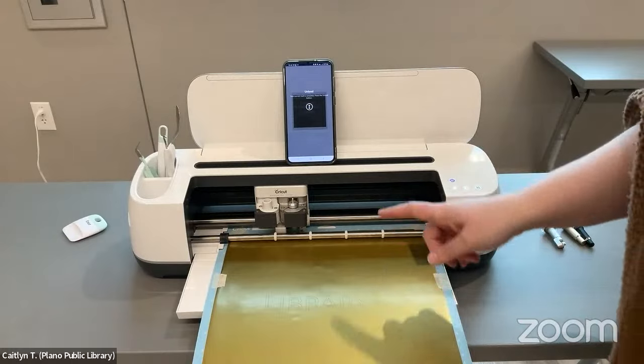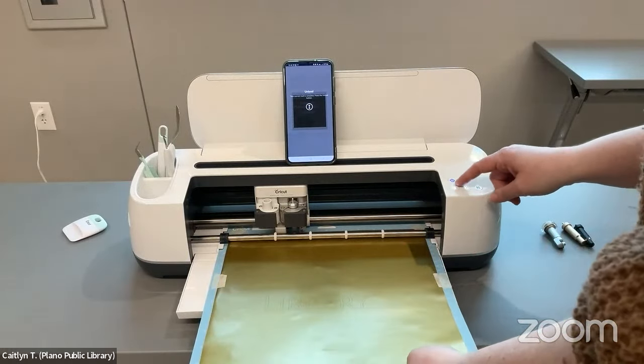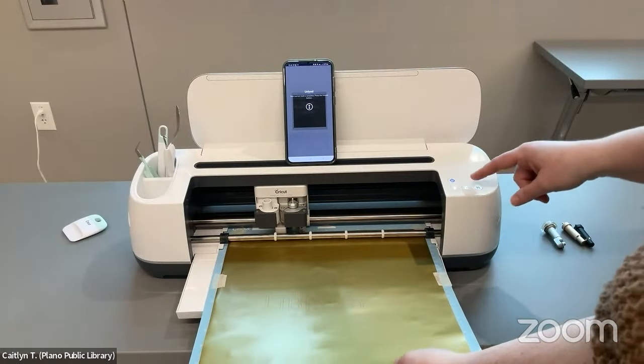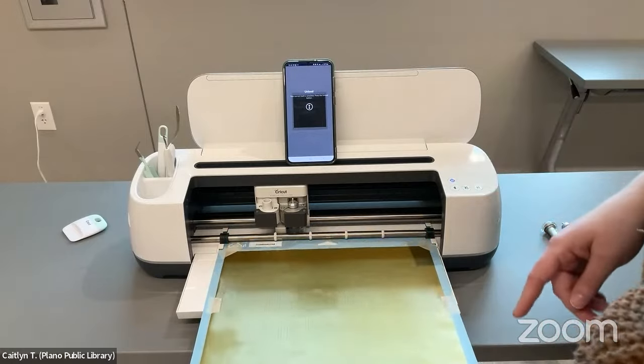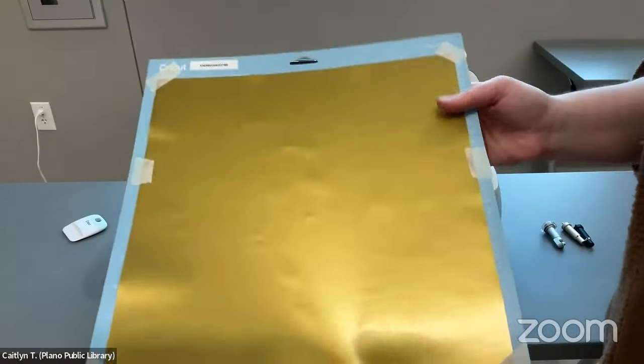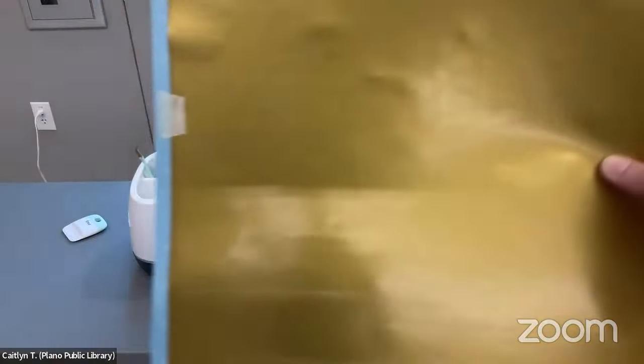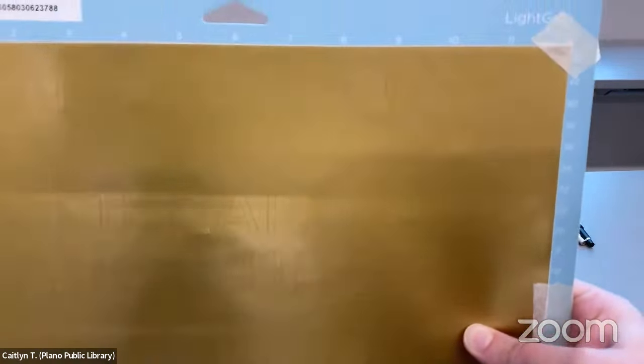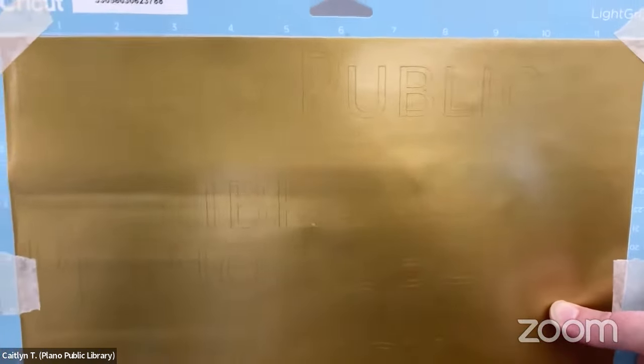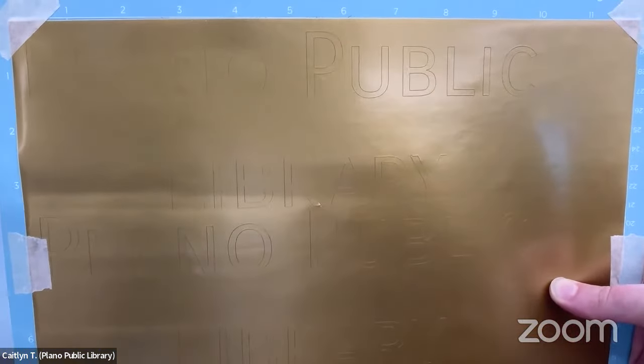The design is ready to be unloaded from the machine, so that button's flashing again. So you push that to release it from the machine. I'm going to try and get this close enough to where you can sort of see what it cut. So it did the text Plano Public Library, twice.